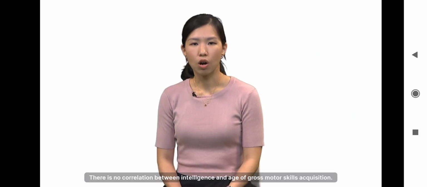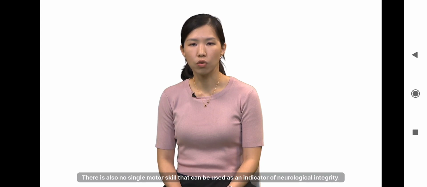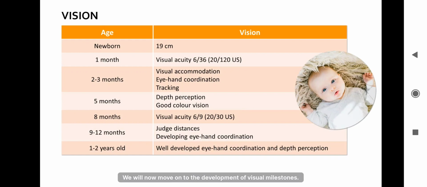There is no correlation between intelligence and age of gross motor skill acquisition. There is also no single motor skill that can be used as an indicator of neurological integrity. We will now move on to the development of visual milestones. Visual development is integral to the development of fine motor skills. Hence, one must understand the visual milestones first before we move on to discussing fine motor milestones.